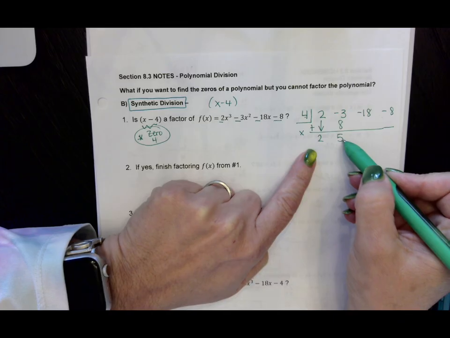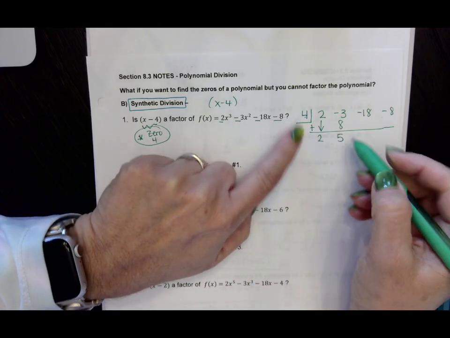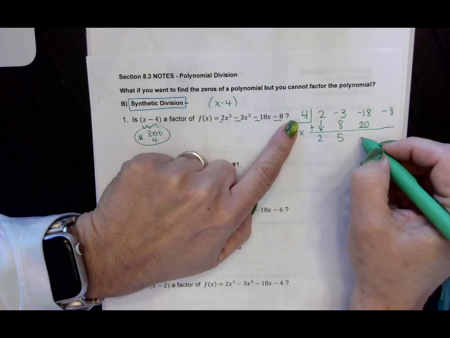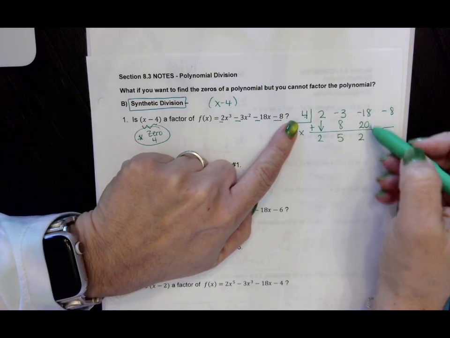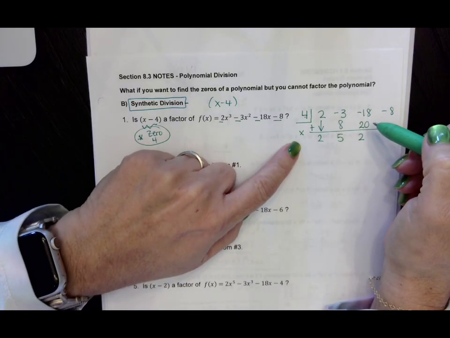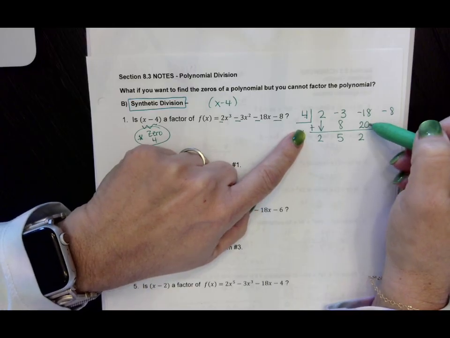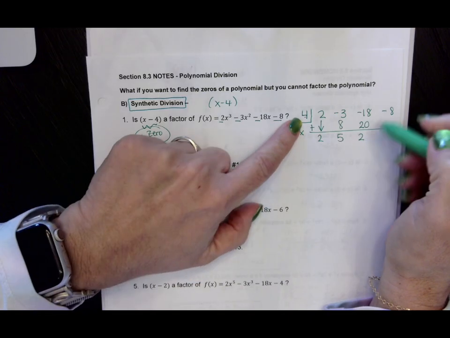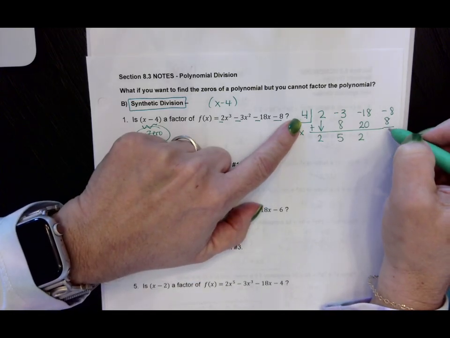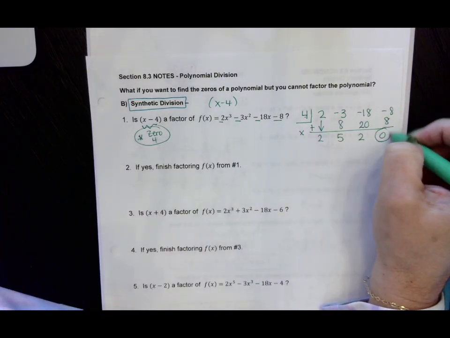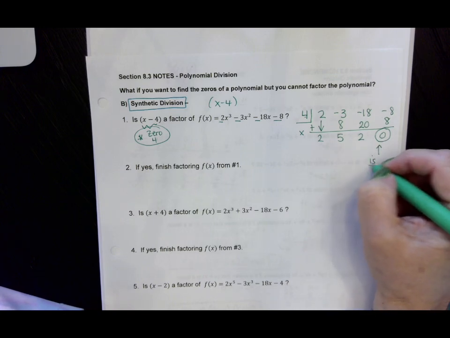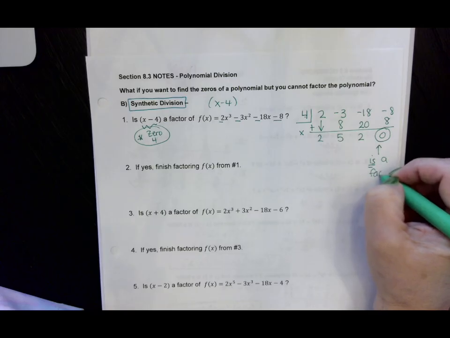Then I do it again. 5 times 4. 5 times 4 is 20. 20 minus 18 is 2. And really, I'm not subtracting. I know I'm saying subtraction, but I'm adding. So I have -18 plus 20. Okay? Then I do it one more time. 2 times 4 is 8. 8 minus 8 is 0. When you have this number as 0, it is a factor.